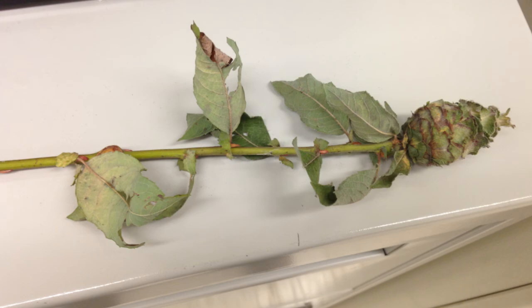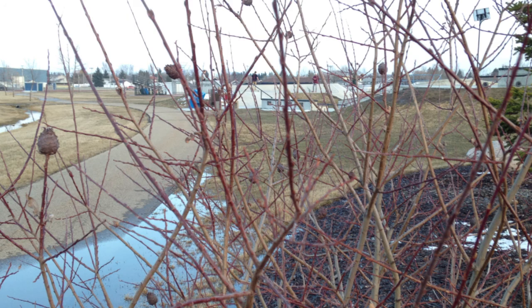If you want to manage it, you just remove the galls prior to the larva emerging, and that'll stop the life cycle essentially. I mean, it might take a while to get rid of them, but if you clean it up, pretty easy. So anyways, it was just an interesting thing that I thought you might find curious to learn about.